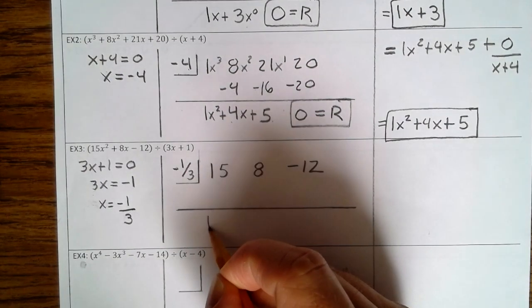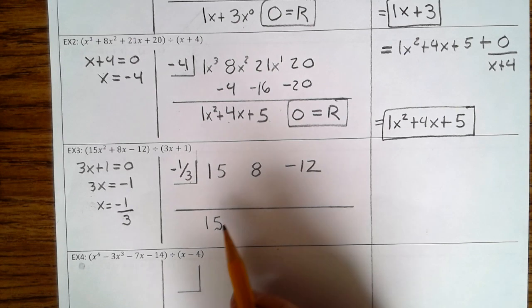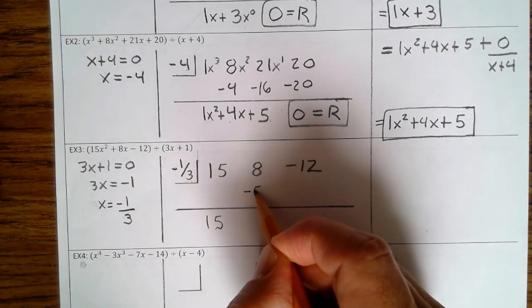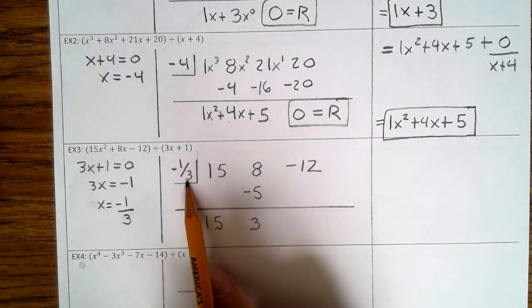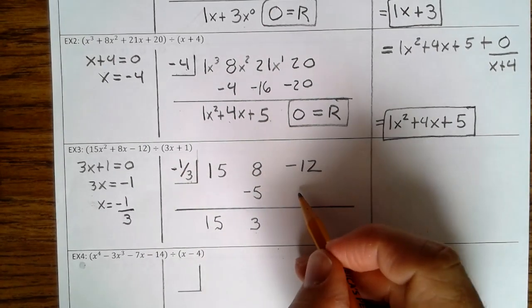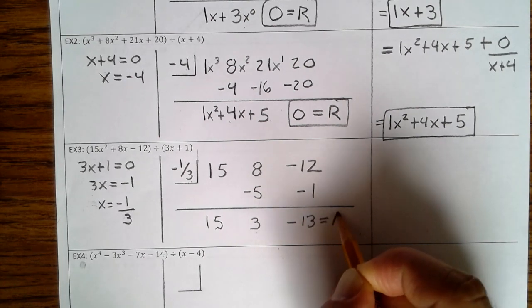So you bring down the 15. Now, negative 1/3 times 15 is negative 5. 8 minus 5 is 3. Negative 1/3 times 3 is negative 1. So you have a remainder of negative 13.